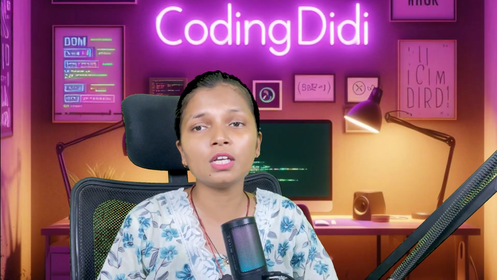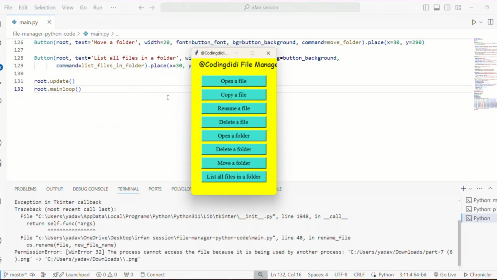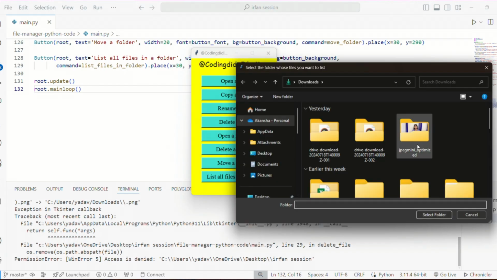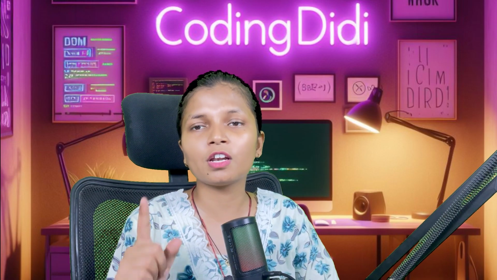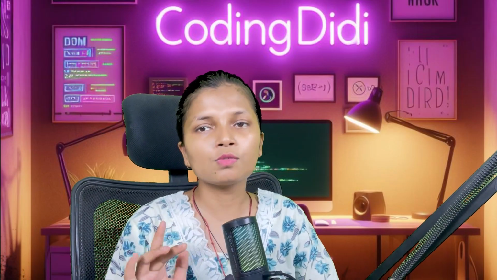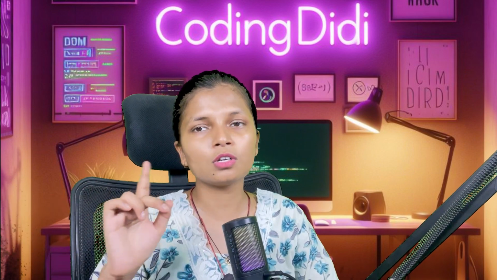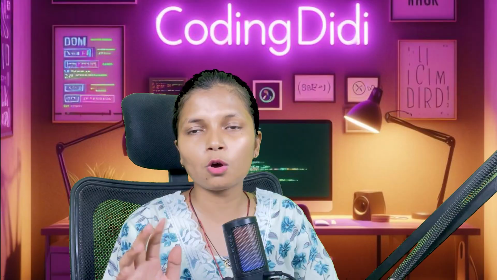You might have seen on Windows or on Mac as well, we have a file explorer where we have the documents, downloads, all those files. So the same thing I'm going to do, and this is specifically for users who are using Windows. This will work on Windows itself because we are using OS, we are not using anything specifically for Mac. So if you are a Windows user, then you can implement this, or you can try this.